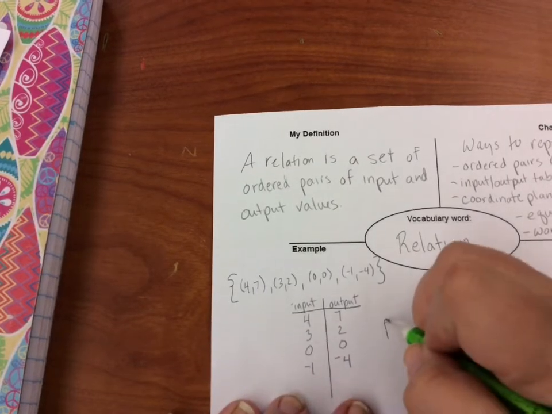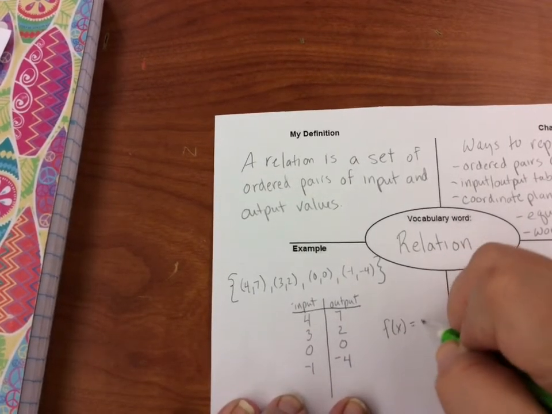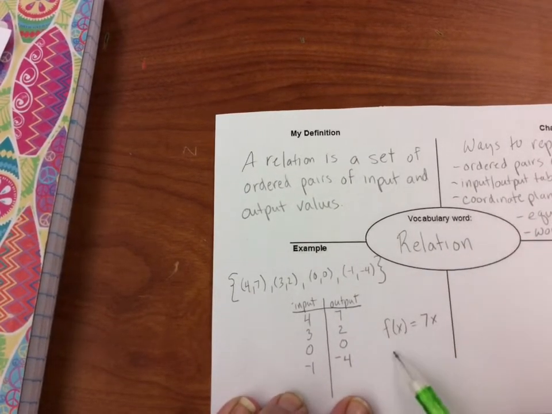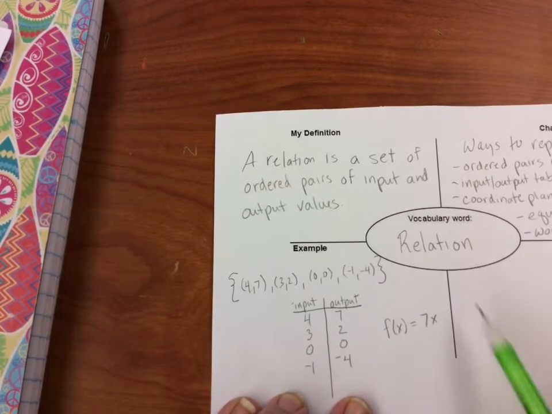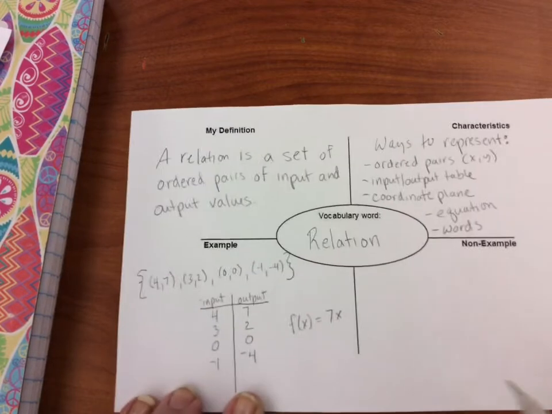Another way of doing that is with an equation. It could look like something like this. This is pronounced f of x equals 7x, so there's an equation. We're going to talk more about that as well.